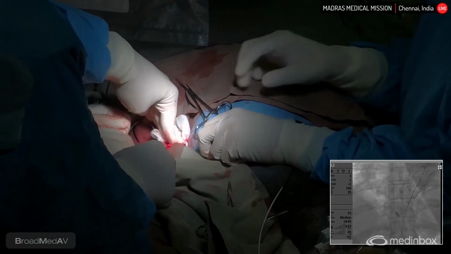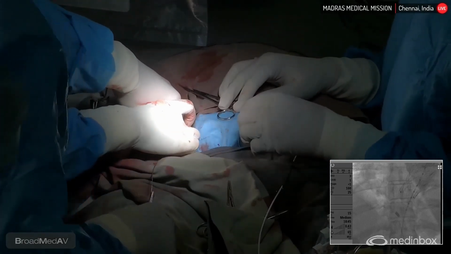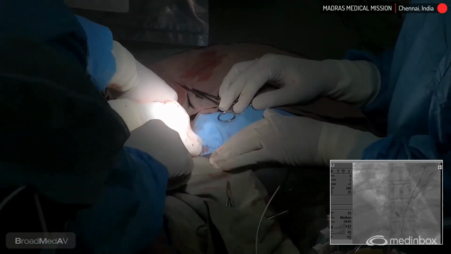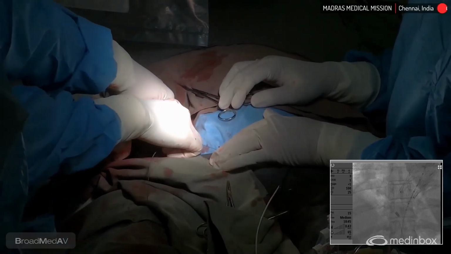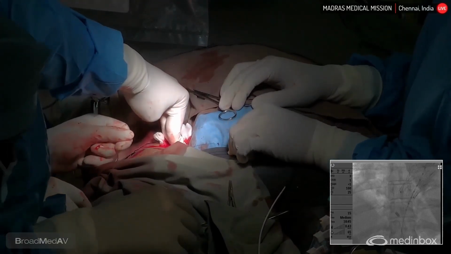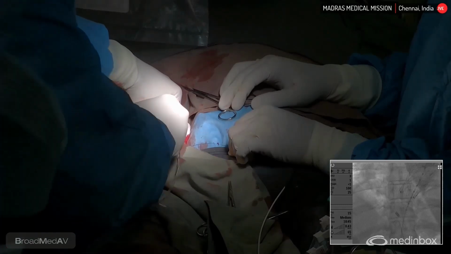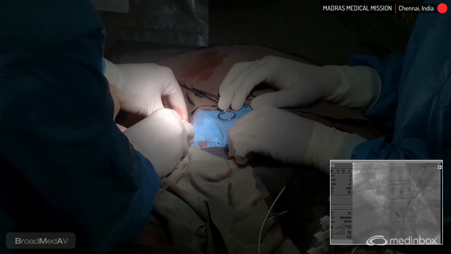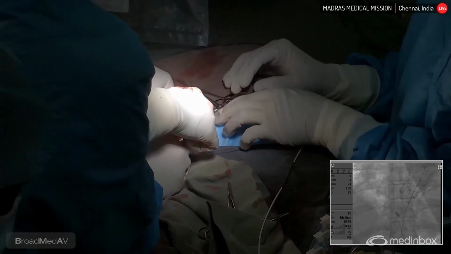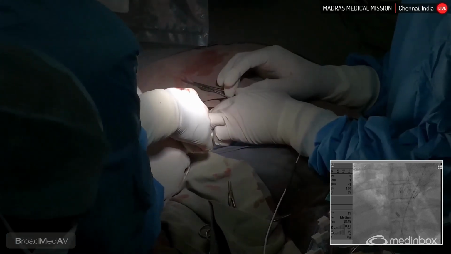You wait 1 second. You take care of this one. Yeah, I will hold this. Remove your hand, you put 7 French. So now we are downsizing to 7 French. Now that will be last. I think usually it will get controlled.